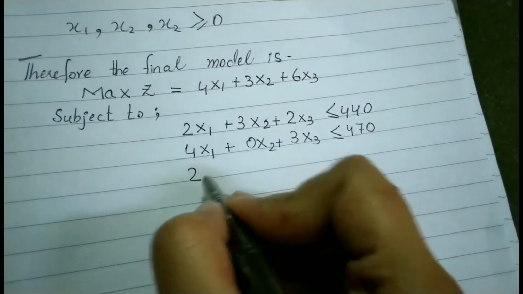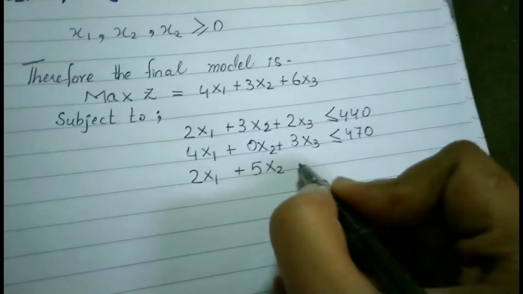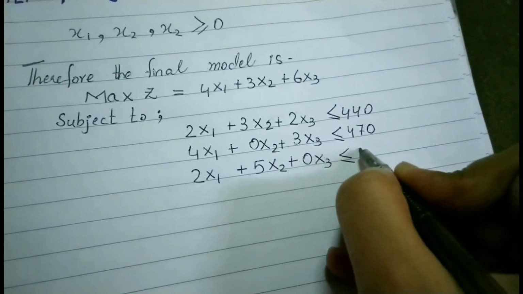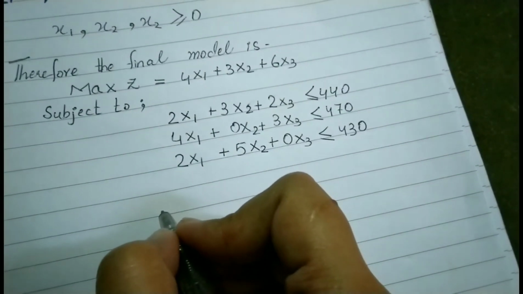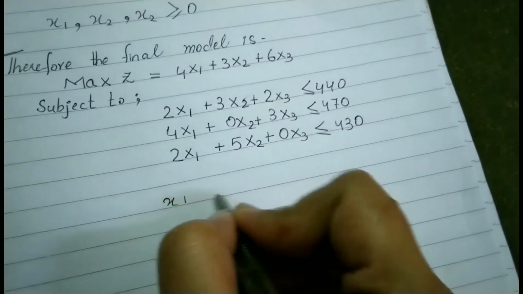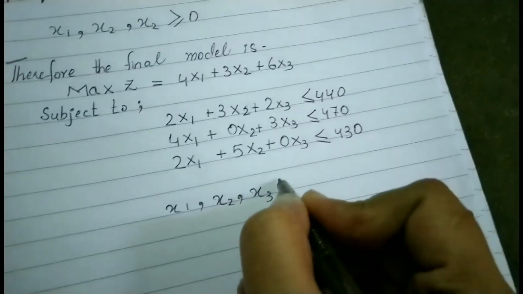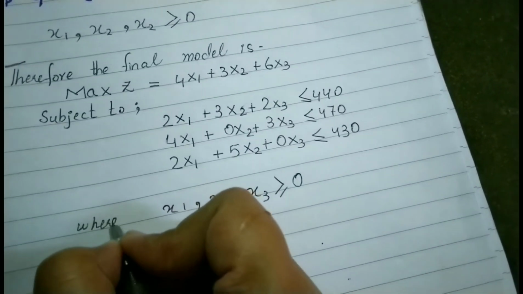The third constraint was 2x1 plus 5x2 plus 0x3, and it should be less than or equal to 430. And at last our fourth step, the non-negativity restriction, that was x1, x2, x3 should be greater than or equal to 0. So this is how our complete mathematical model of the linear programming problem looks.